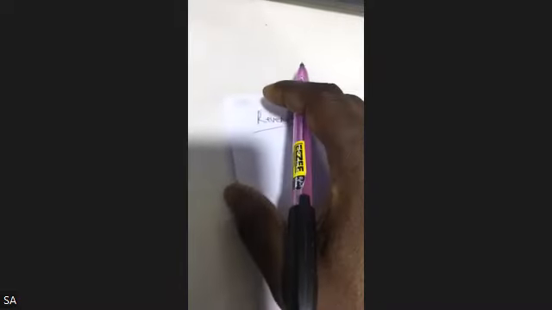Now let's go to revenue. So on revenue, remember, to obtain total revenue, if you're given marginal revenue, you have to integrate marginal revenue with respect to Q in order to obtain total revenue.